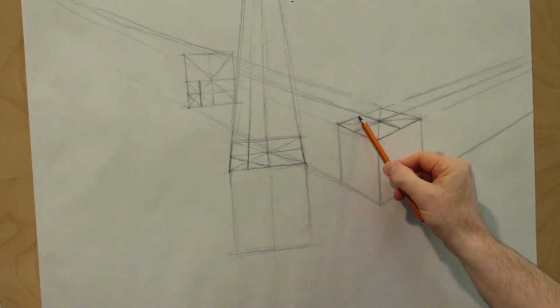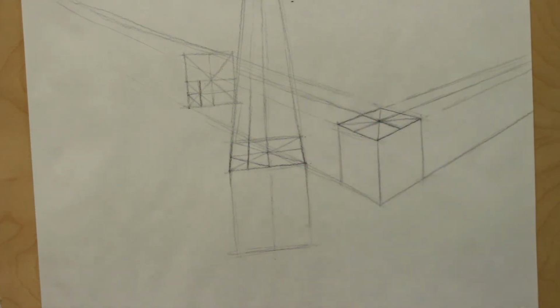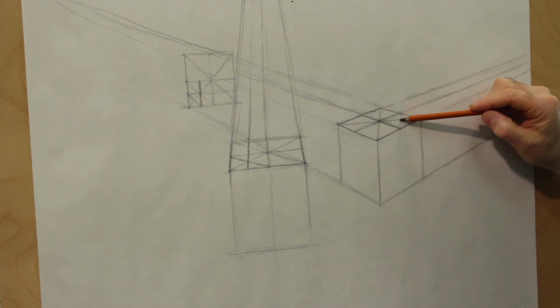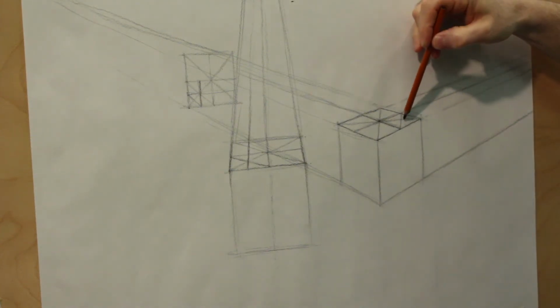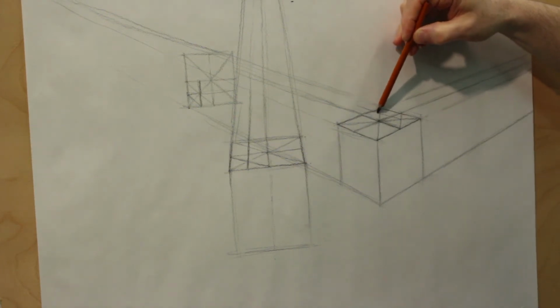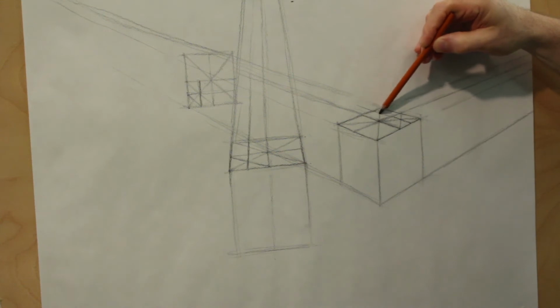I'm not sure if that's a square or not. I guess we'll find out. But, okay, so we can subdivide this if we want to, just like we did before. Now from here, you go to the vanishing point. And I've got so many lines here, I'm pretty confident that I don't have to go all the way back in order to get that right.